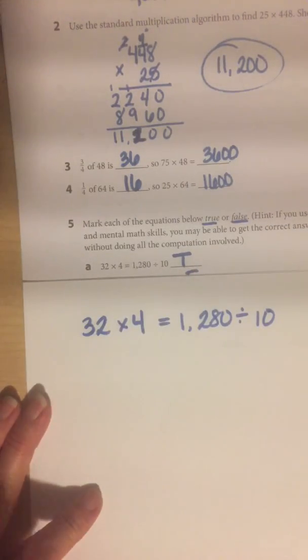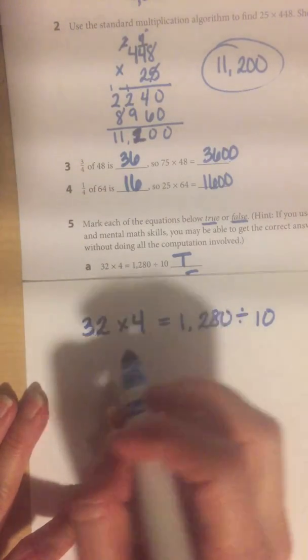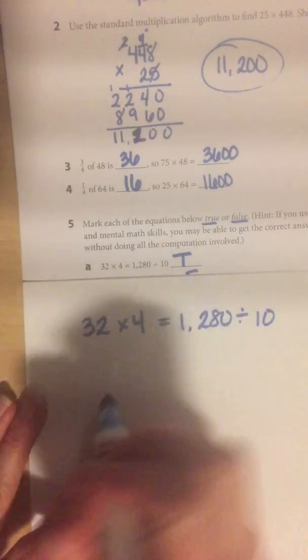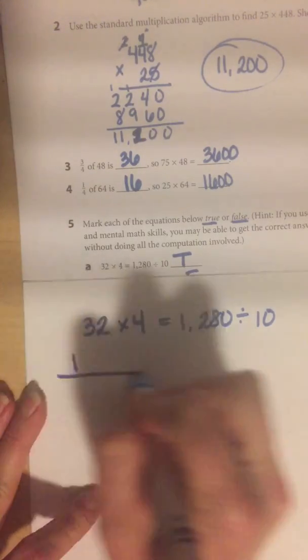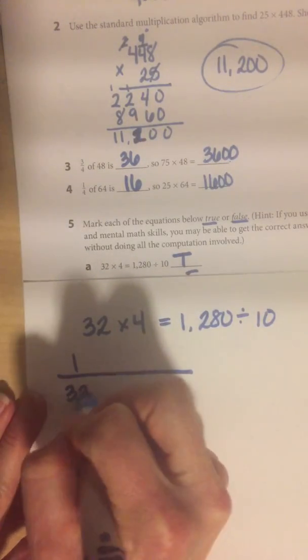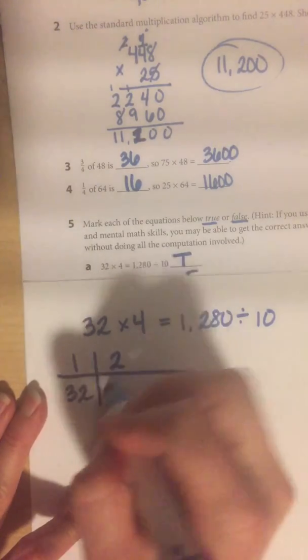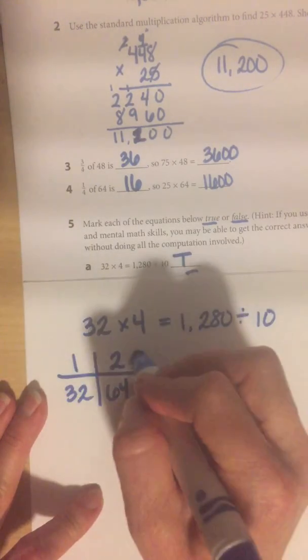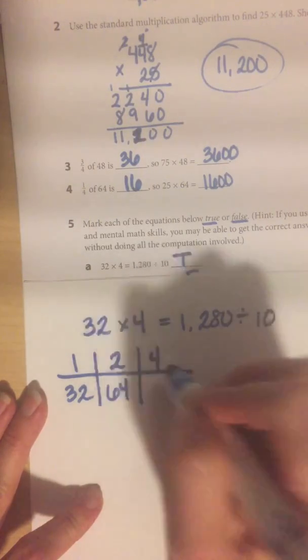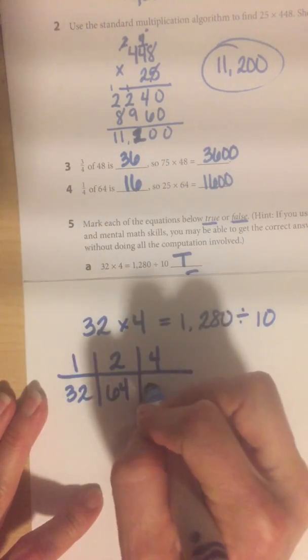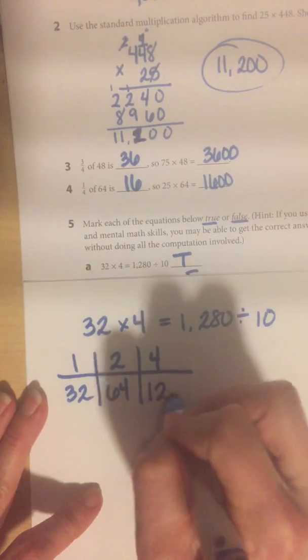Okay, so 32 times 4, I can break that up. I can do it several different ways. 1 times 32 is 32. 2 times 32 is 64. If I double that again, I would have 4. And if I double 64, I'd have 128.